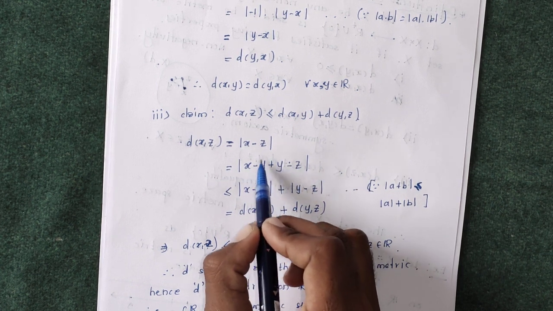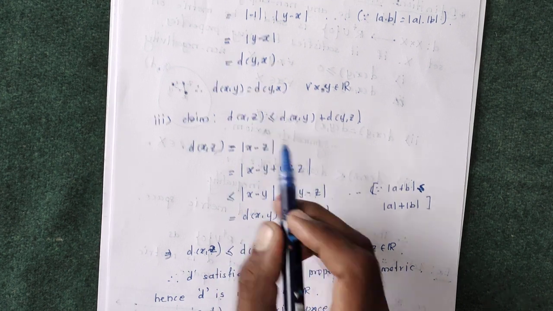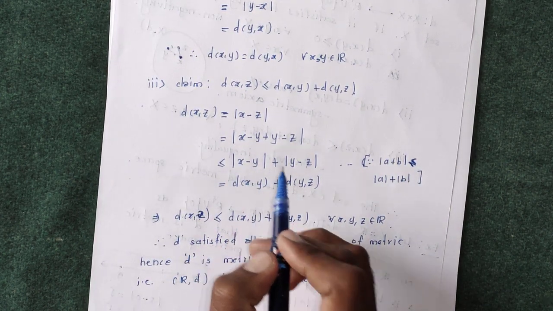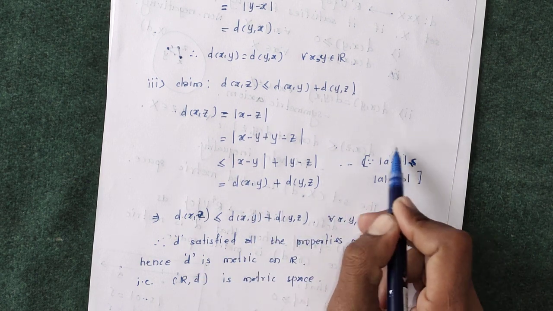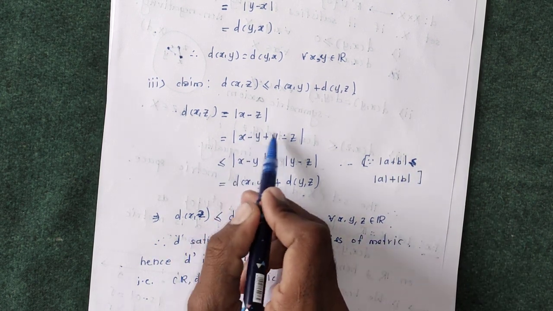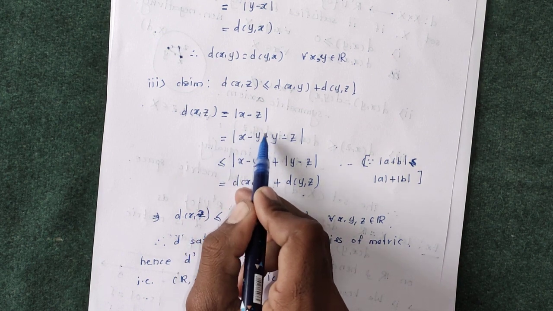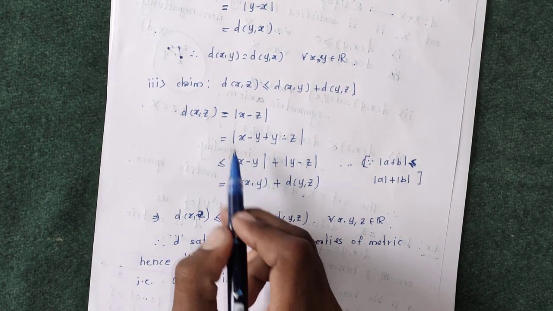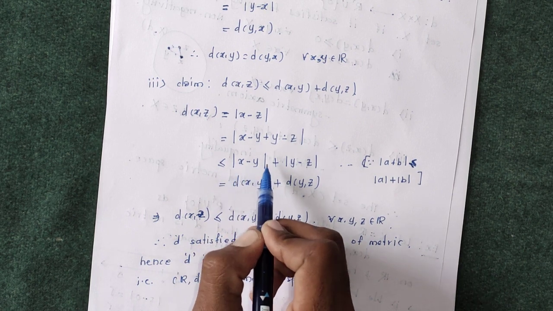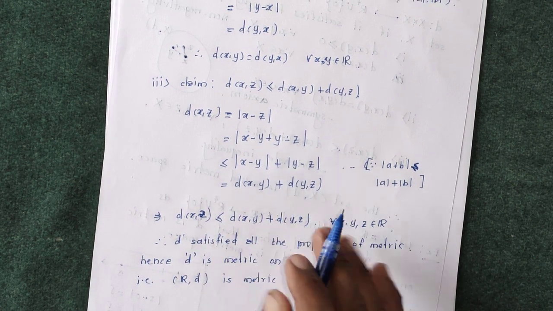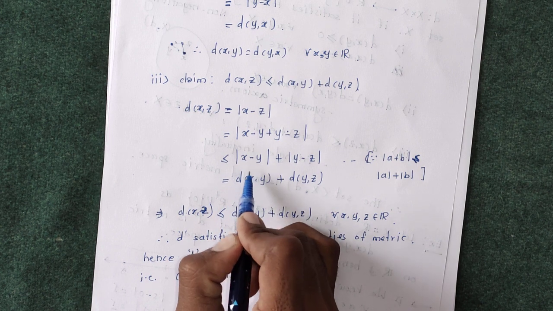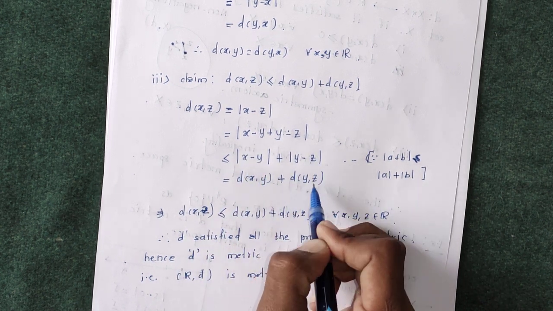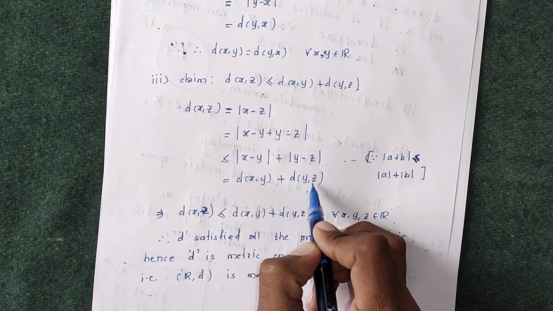So adding and subtracting y, we get the same as this. Now we know that mod a plus b is less than or equal to mod a plus mod b. Using this result, we can write this is less than or equal to mod a plus mod b. So hence we get distance of xz is less than or equal to mod x minus y plus mod y minus z, where mod x minus y is equal to distance of xy, and mod y minus z is equal to distance of yz.